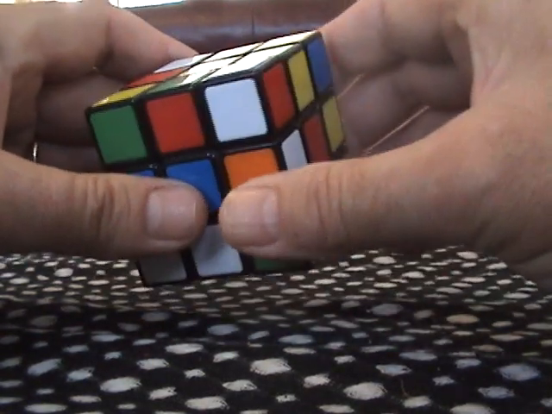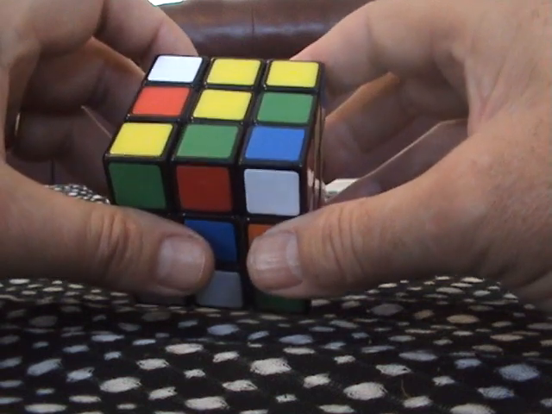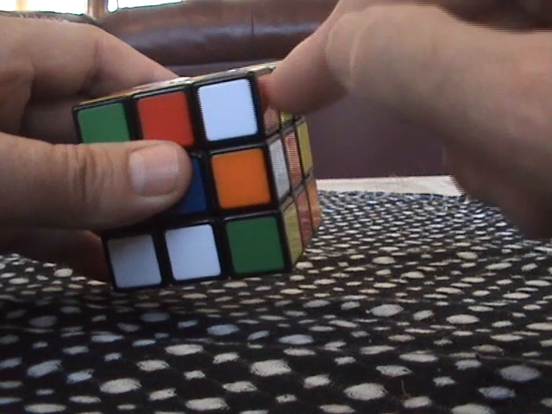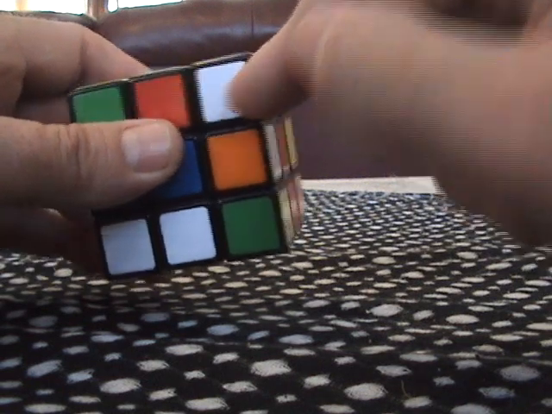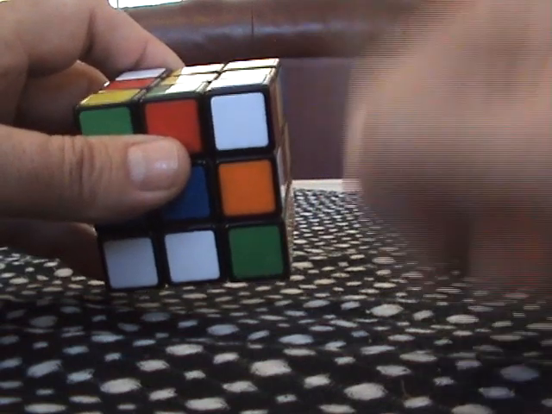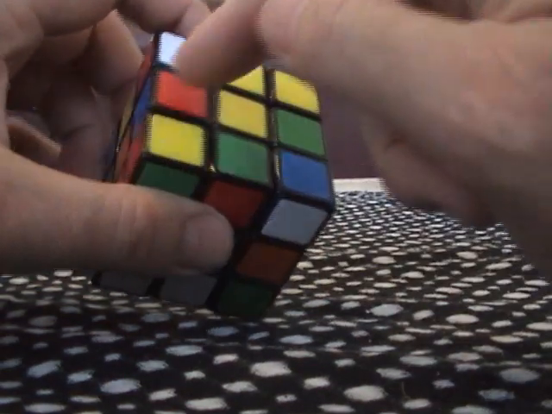The third rule is the hide rule. The hide rule is this. Whenever I have my main sticker front or on the right hand side, I will be hiding the corner piece. If it's on the top, I'll be hiding the body piece.